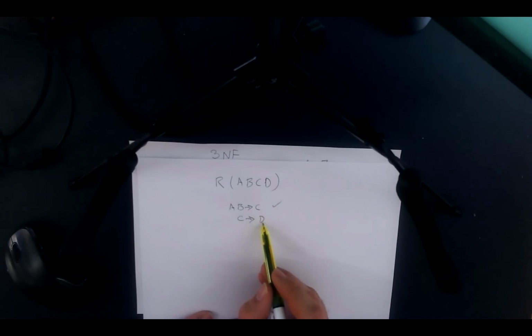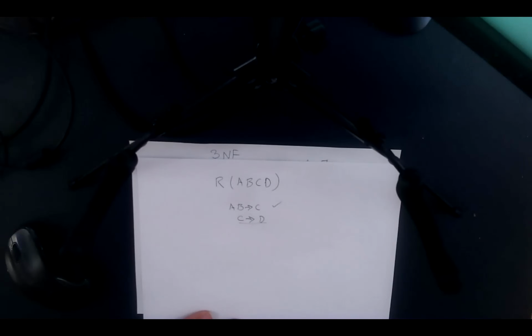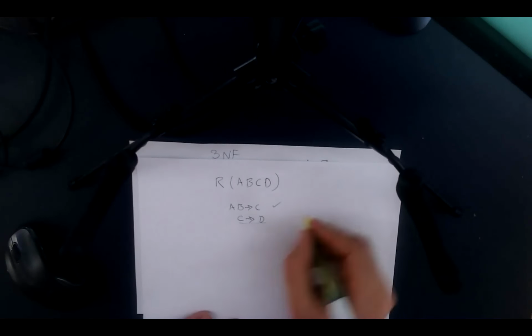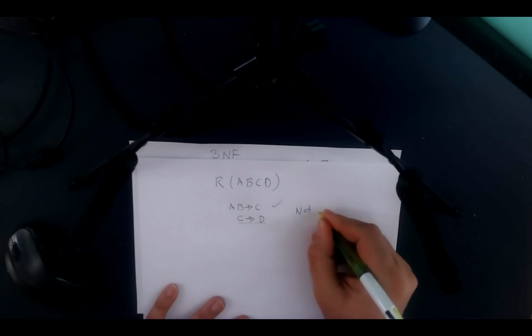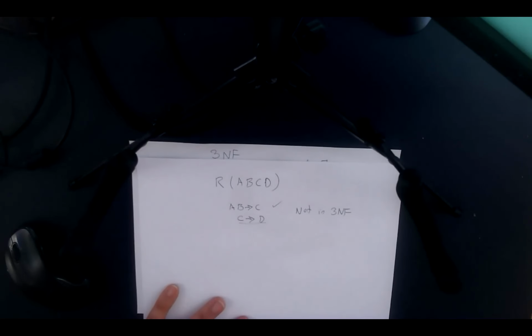Is D part of any candidate key? Is D part of any minimal superkey? Doesn't look like it. D is not prime. So that's the offending functional dependency. So this is not in 3NF because it has this transitivity in there.